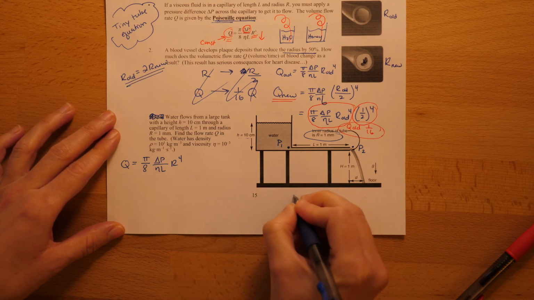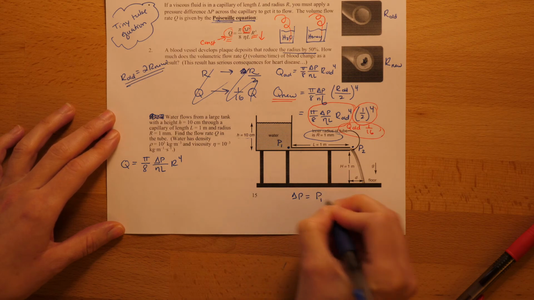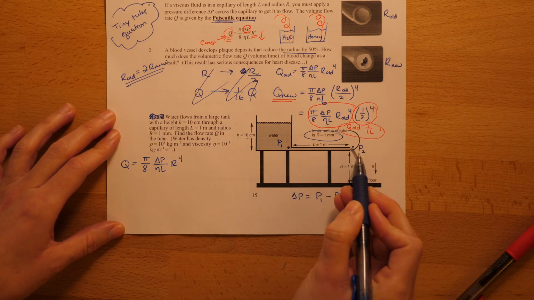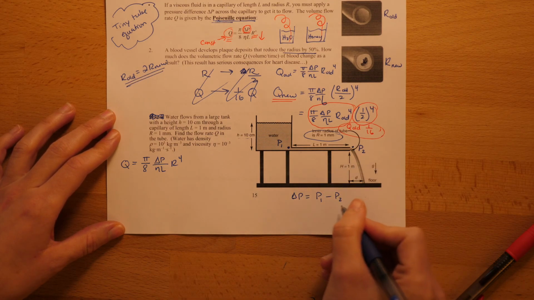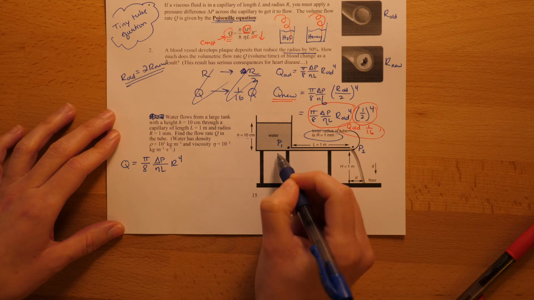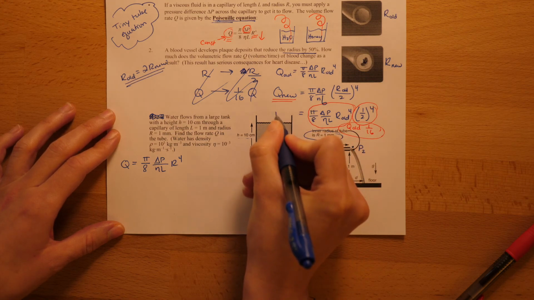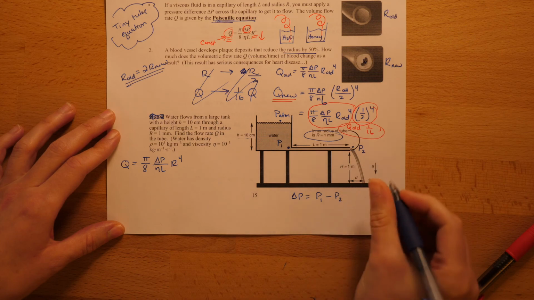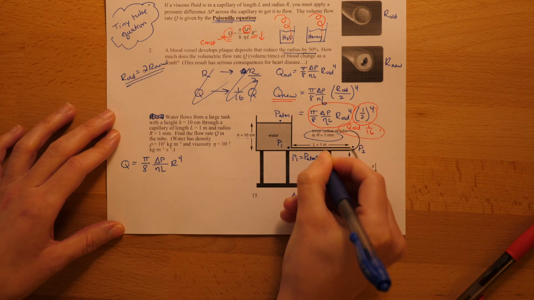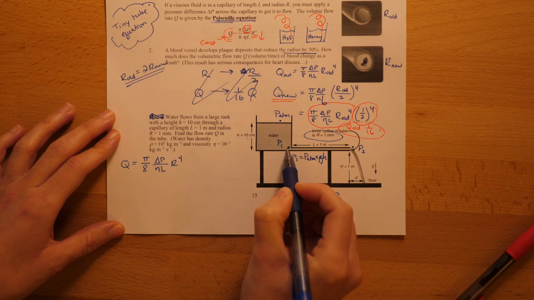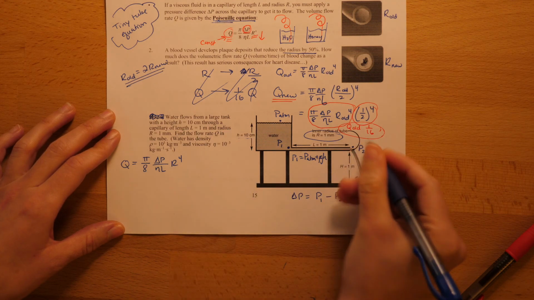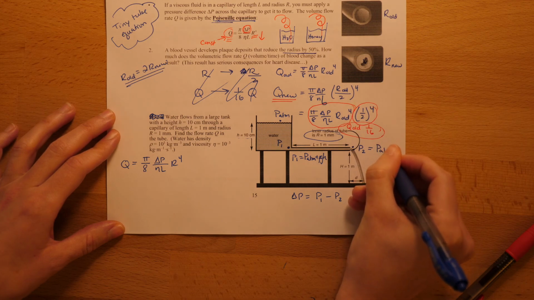So we have to find delta P, which is P1 minus P2. Since the water's flowing this way, we know that P1 has to be bigger than P2. Okay, so we need to calculate that. What's P1? P1 is at the bottom of this tank. The pressure at the top of the tank is atmospheric pressure. So P1 must be P_atm plus rho g h, because we've gone down a depth h from the top. P2 is outside the tube, so it must be atmospheric pressure.